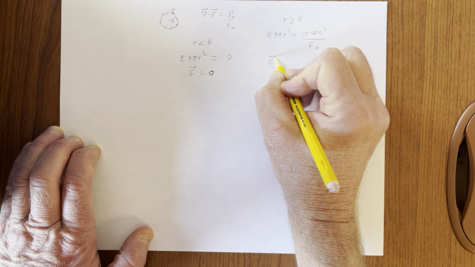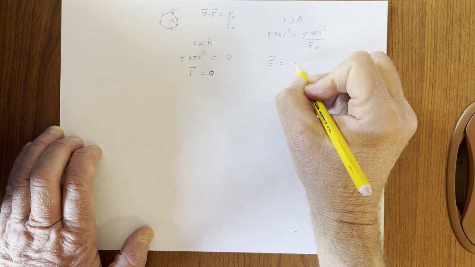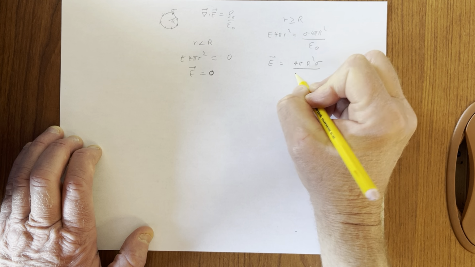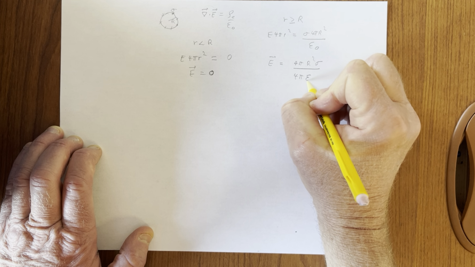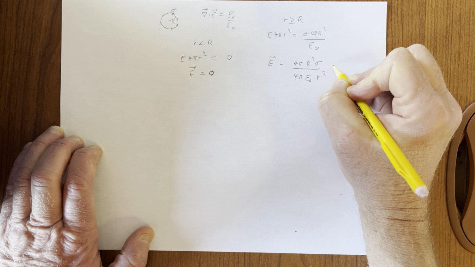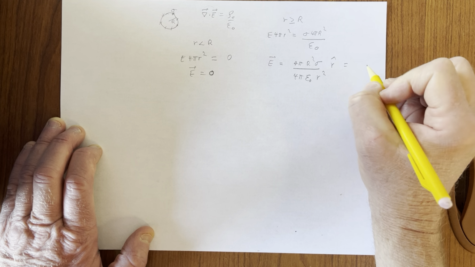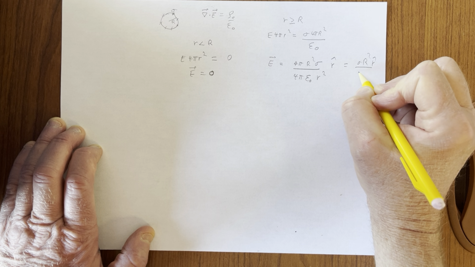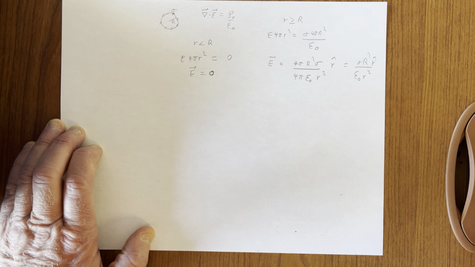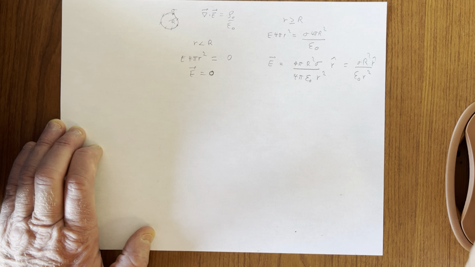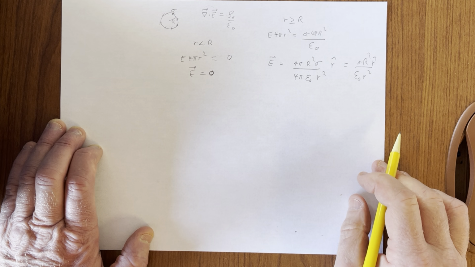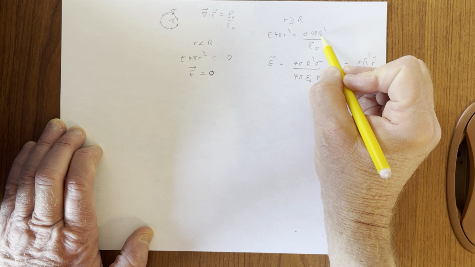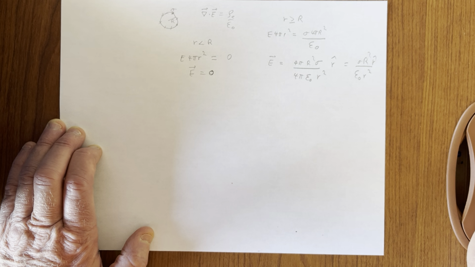And of course, that gives us the electric field of a point particle, 4 pi r squared E equals 4 pi capital R squared sigma over epsilon naught, so E is sigma capital R squared r hat over epsilon naught little r squared. It's the electric field of a particle of charge sigma times 4 pi capital R squared, all at the center here.